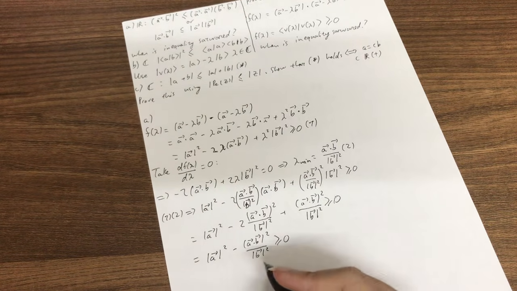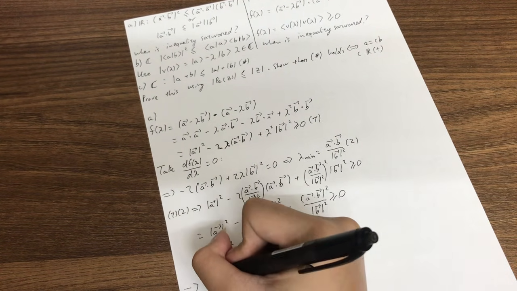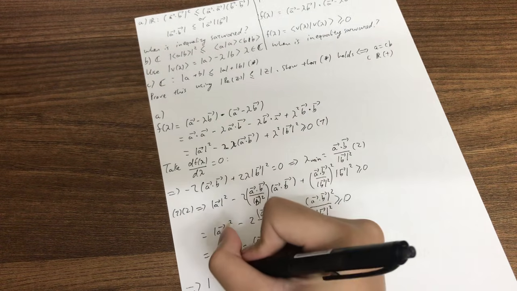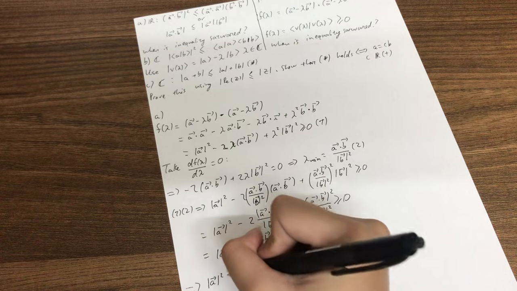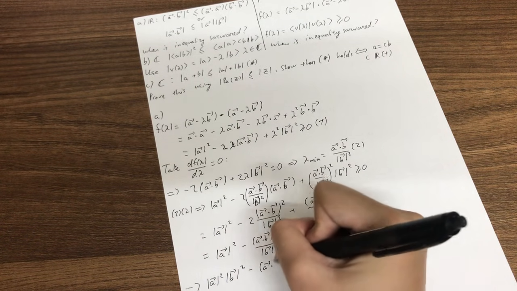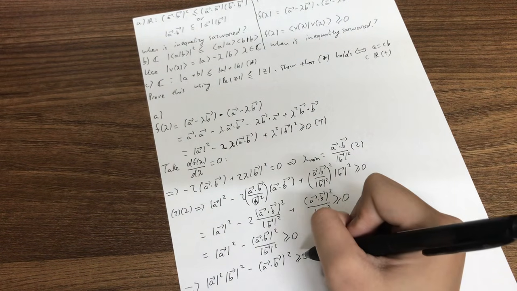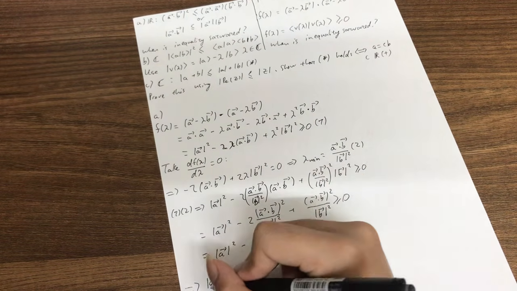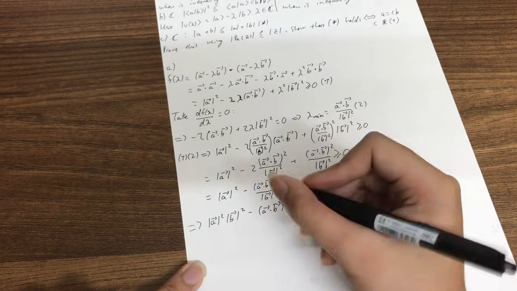From here you switch the sides and get |a| squared |b| squared minus (a dot b) squared greater or equal to 0. These can be expanded into a dot a and b dot b.